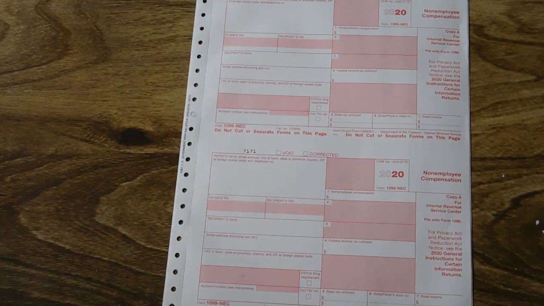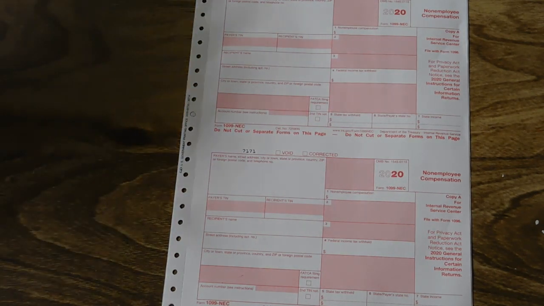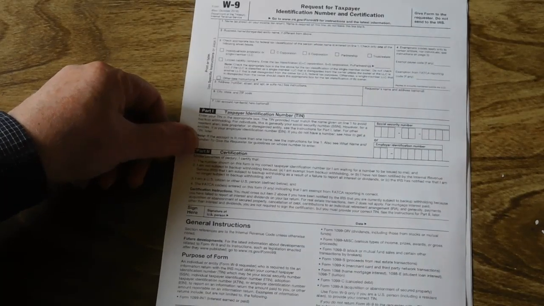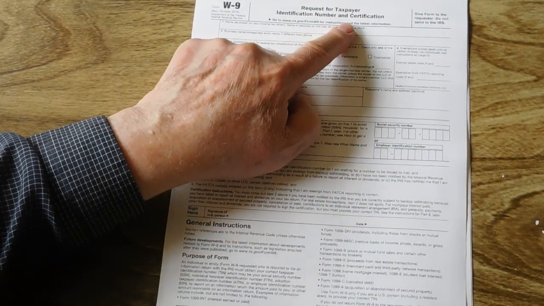Now, let me give you a tip. It's pretty important to get that recipient number before you pay your recipient any money, because after you pay them the money, they don't have any incentive to give you their number, and so you want to do that before. And in order to do that, this is the form that you would use: Request for Taxpayer Identification Number.